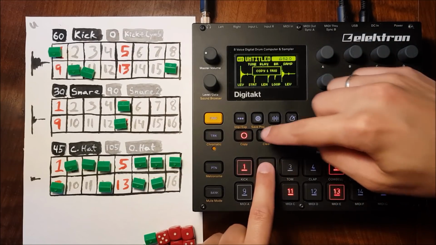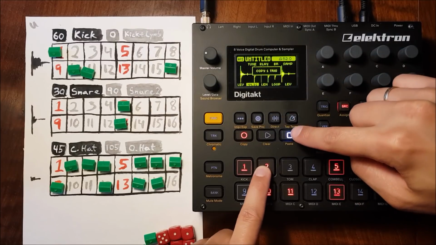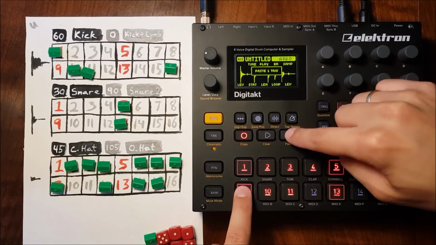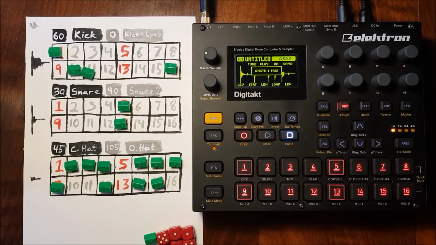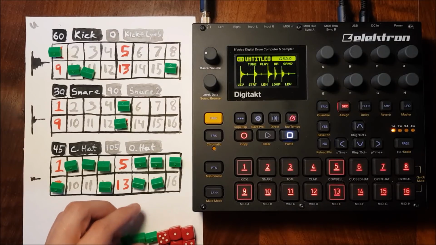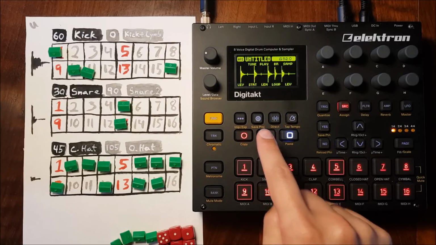And let's just copy this. Hold the trig, press copy, and then just paste it everywhere. And now this beat that I thought of in my head before I started putting it in the machine will now sound like this.